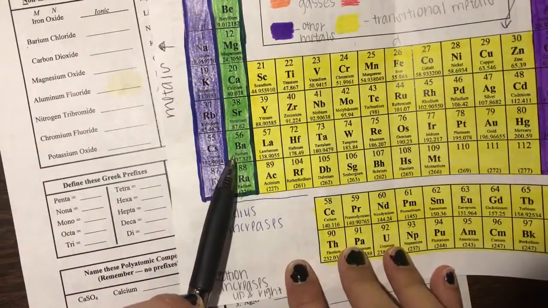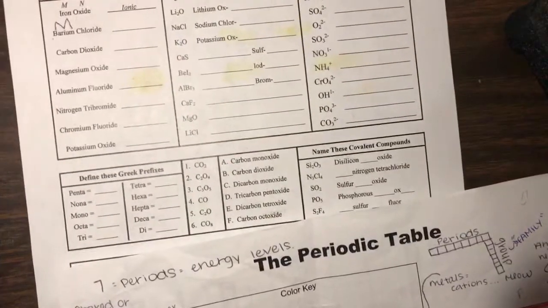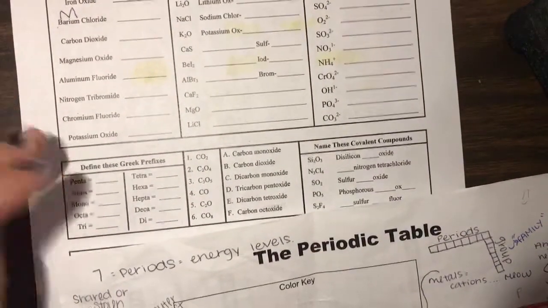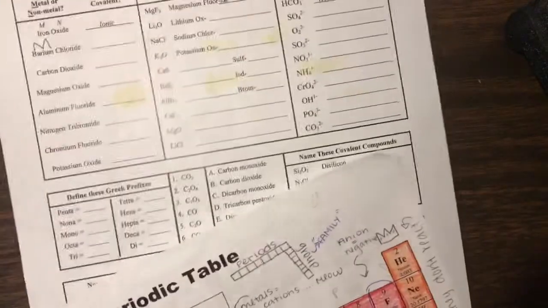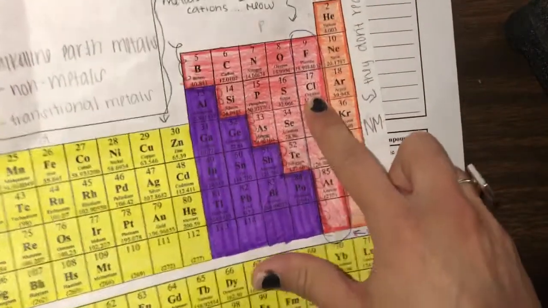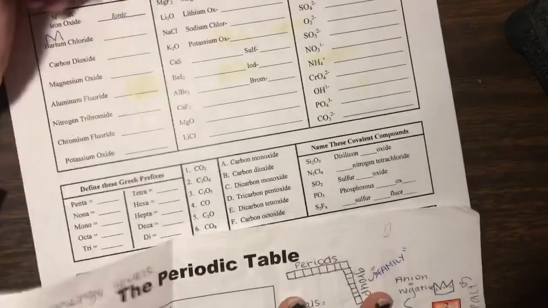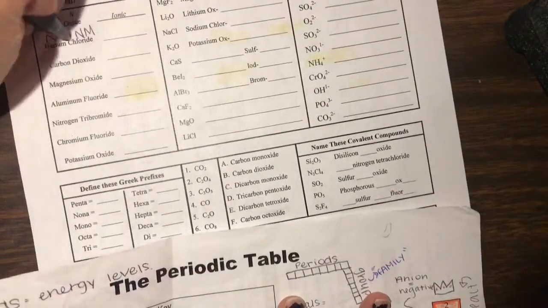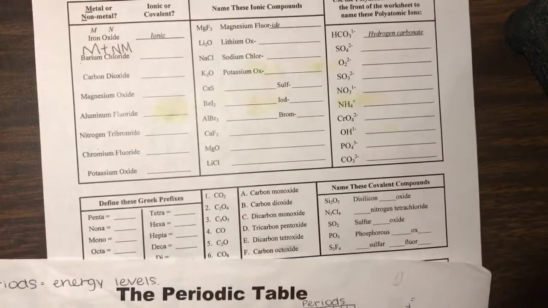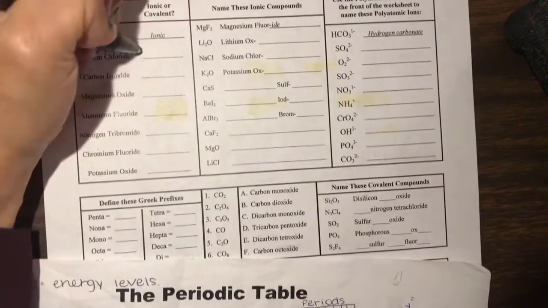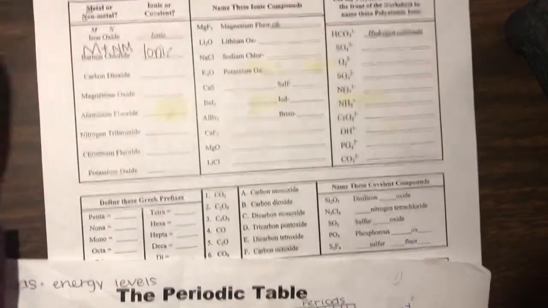Barium's right here. Is this a metal or a non-metal? Okay, so we would write metal, or M. And then chloride is number 17. Chloride's on the opposite side. This is a non-metal. So we would write non-metal. A metal plus a non-metal, what kind of bond is that? You just write ionic.